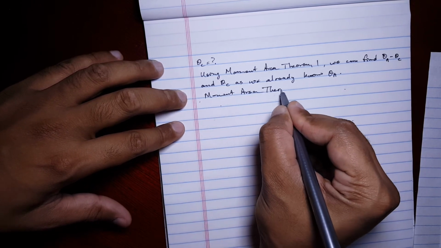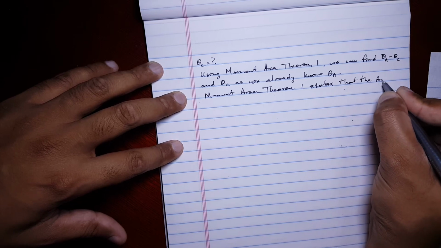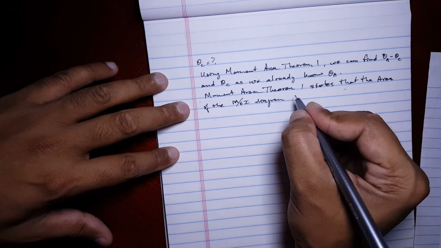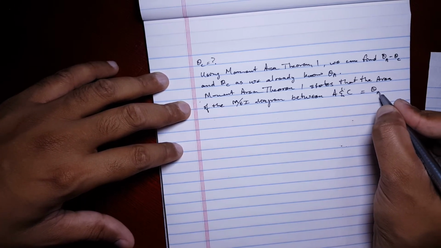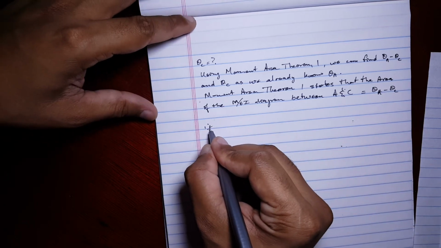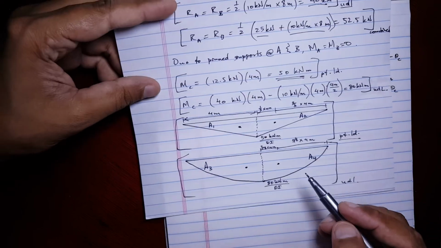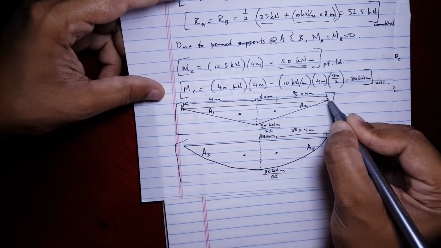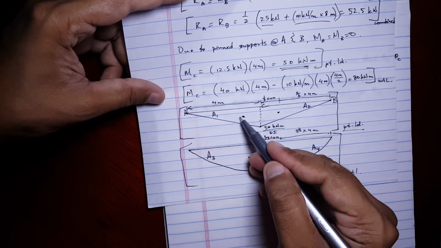So moment area theorem 1 states that the area of the M over EI diagram between A and C is equal to theta A minus theta C. That is, theta A minus theta C is equal to, if you look at this here, remember that the extreme left is A, this extreme right is B, and here is C. So everything between A and C, we have area 1 and area 3.